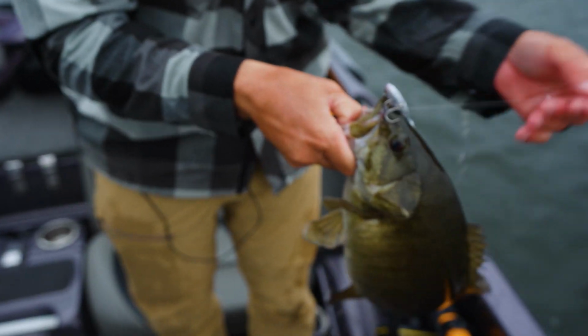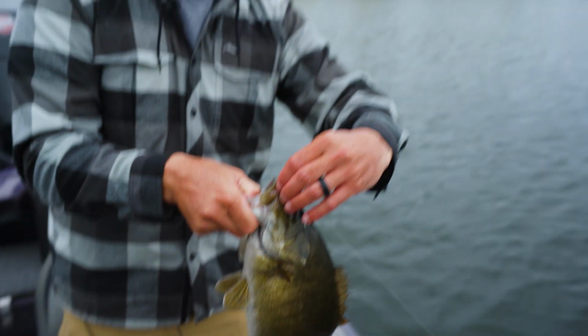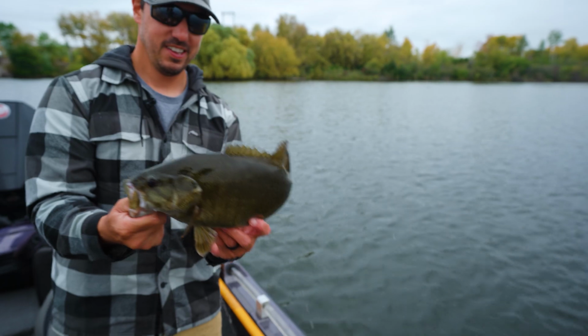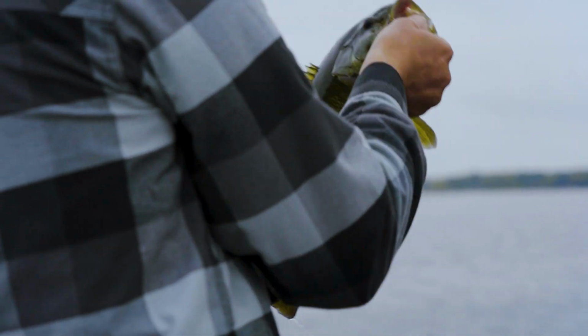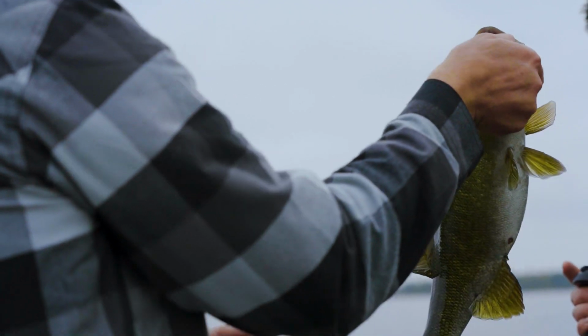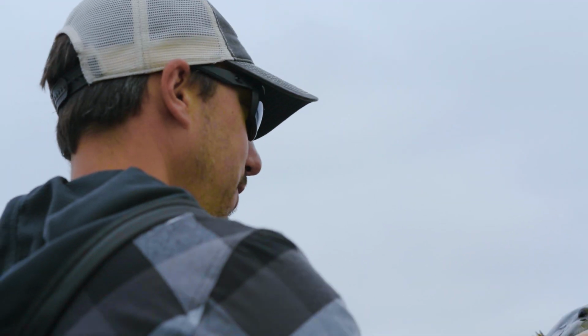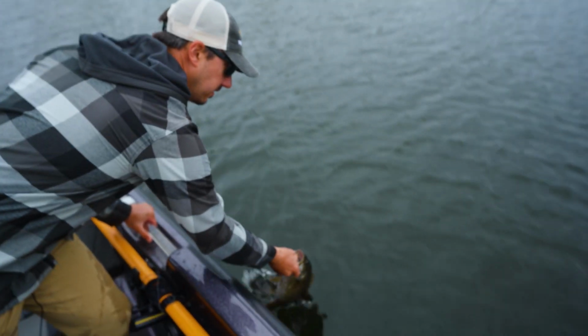On the lipless there. Got a sleeve full of water, but got a decent smallmouth. Well, that's fun. Good chunky fish. You can see it's feeding up for the fall there. Right on that sand drop. Topwater fish gave away the school and now we're following up with some subsurface baits. Decent chunk there.